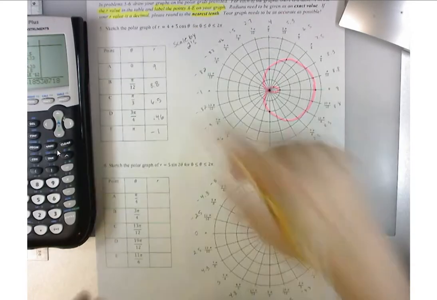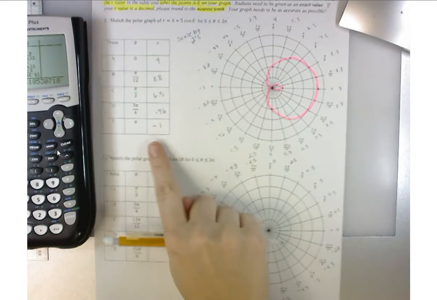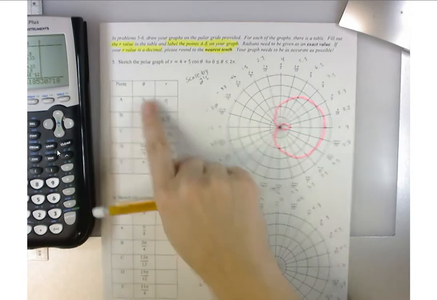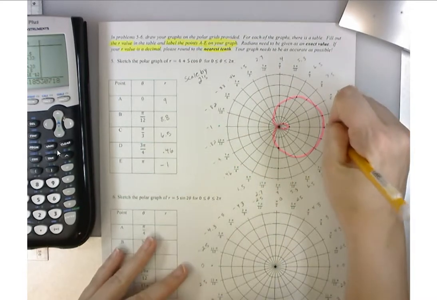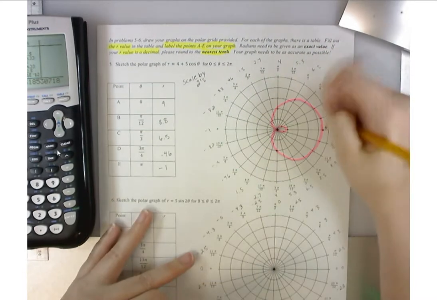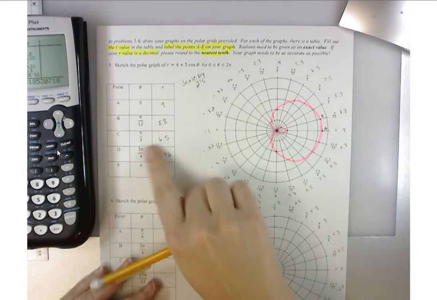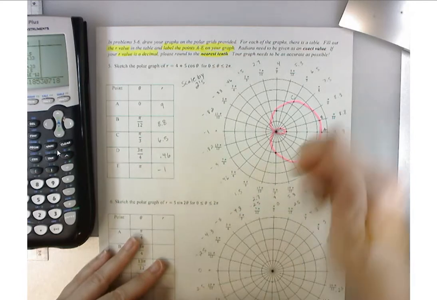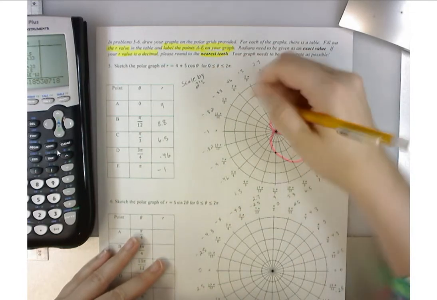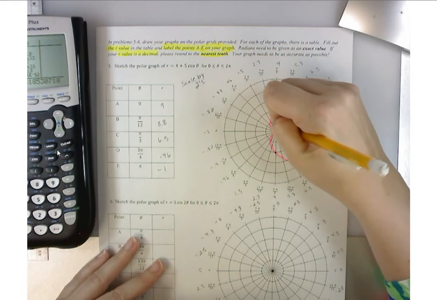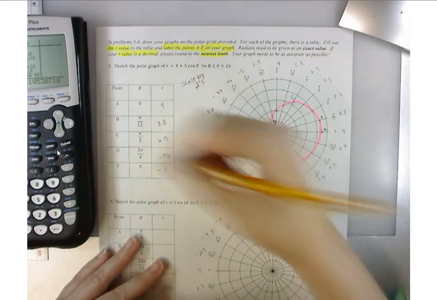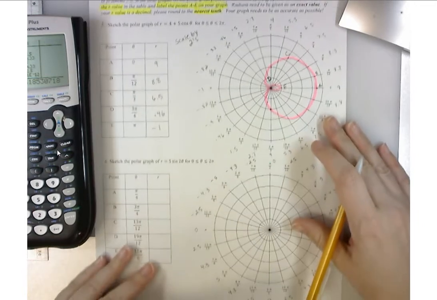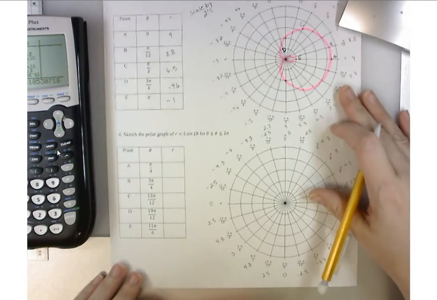Oh, and then I am going to go back and let's put in our A, B, C, D, E. For 5, 0, 9, that's going to be my A. Pi over 12, 8.8 is my B. Here is my C. My D is 0.46. And then my E is -1.